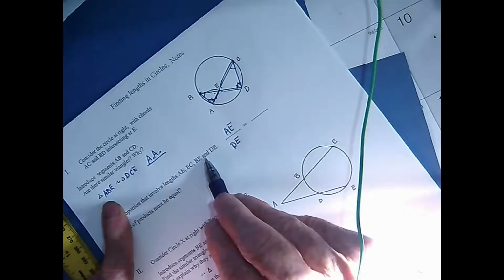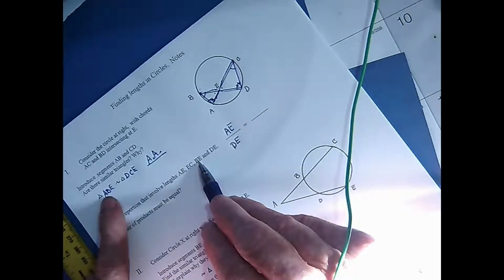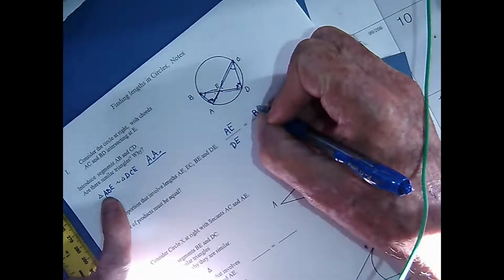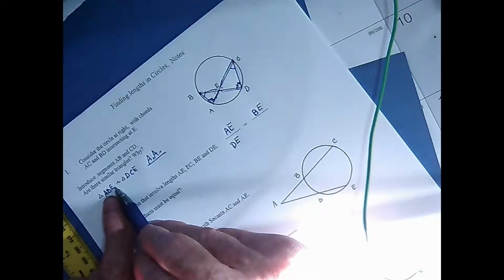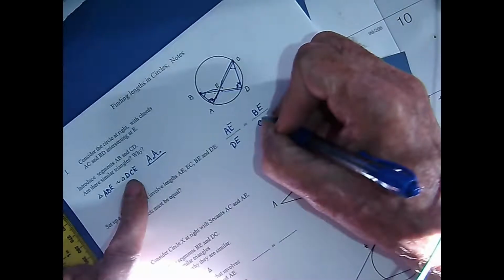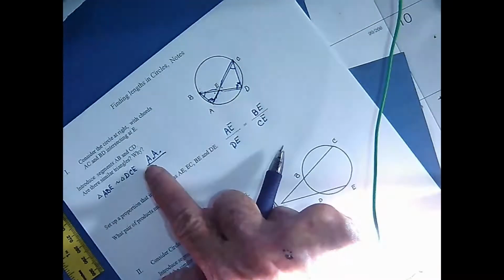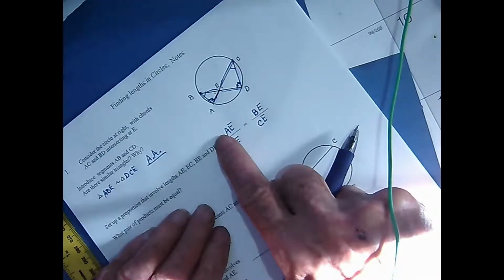Now I want to come back to this triangle and I want to take one of these lengths. BE is in this triangle. Let me put a BE right there. And who does BE correspond with? In second and third position, it's got to go with CE, doesn't it? And if you're believing me that these triangles must be similar because those angles are congruent, then you must believe that these sides would be in proportion.